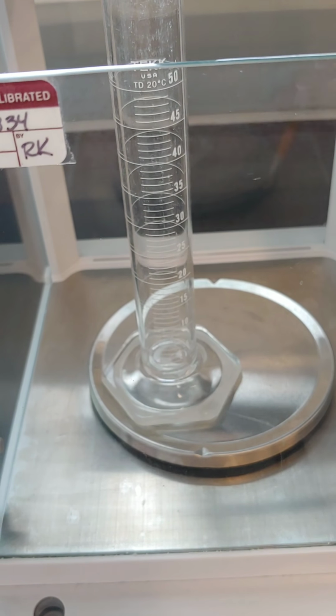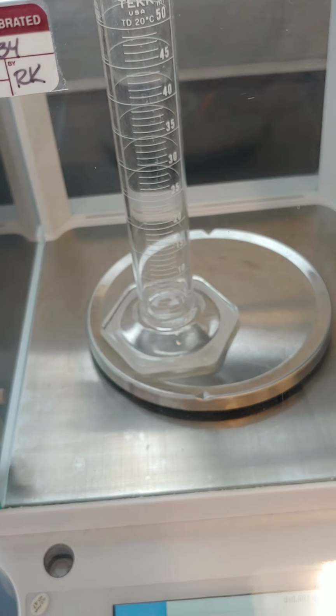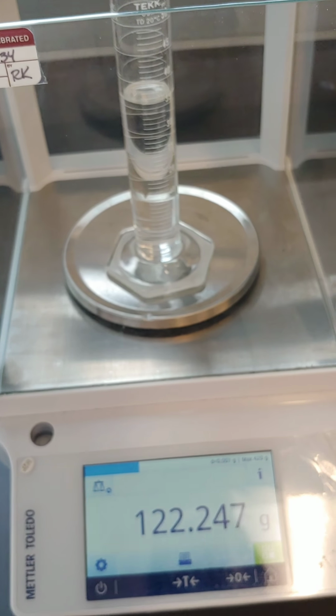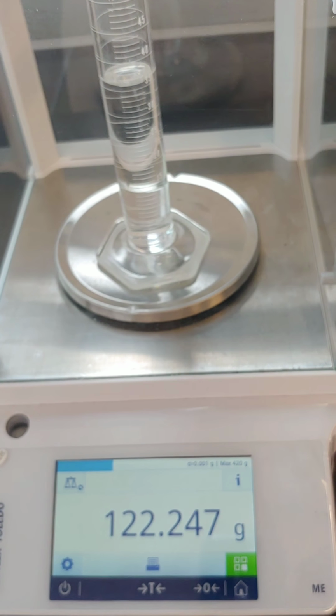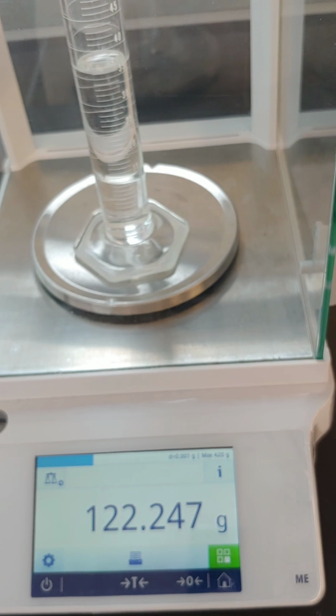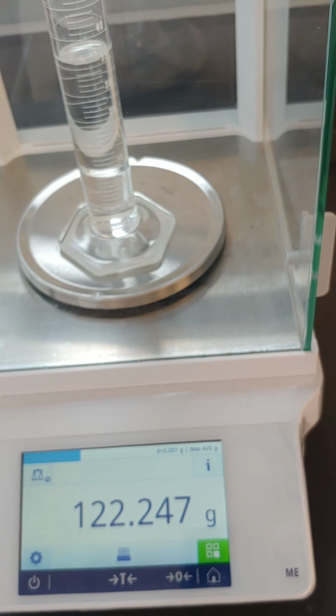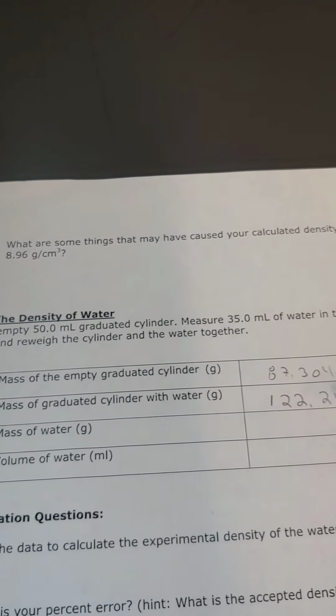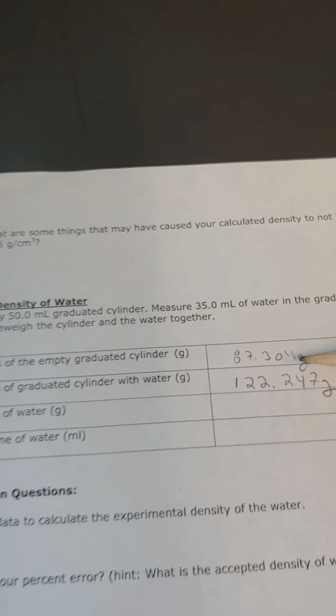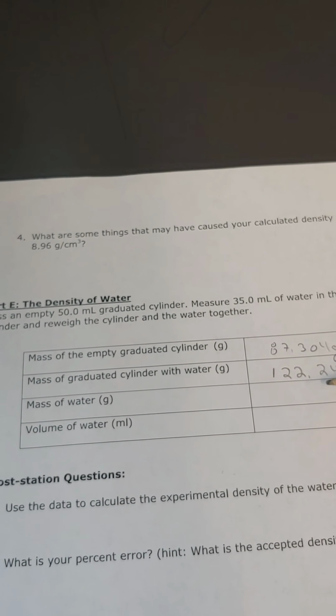Now I'm going to add about 35 milliliters of water to the cylinder and we'll weigh it again. Okay, so now I've added approximately 35 milliliters of water to my cylinder, so I have a mass of 122.247 grams. So the mass of the cylinder with the water minus the mass of the empty cylinder would give me the mass of the water.